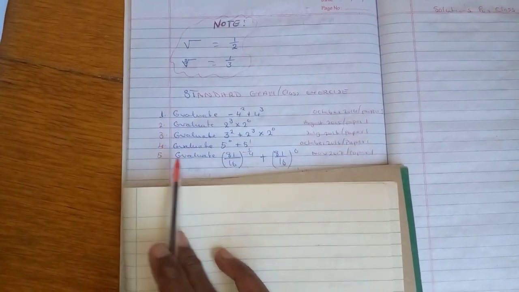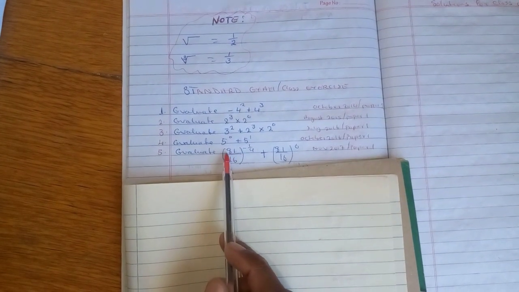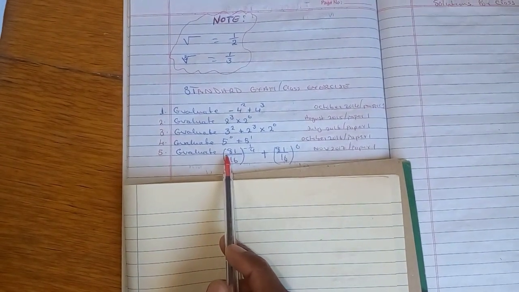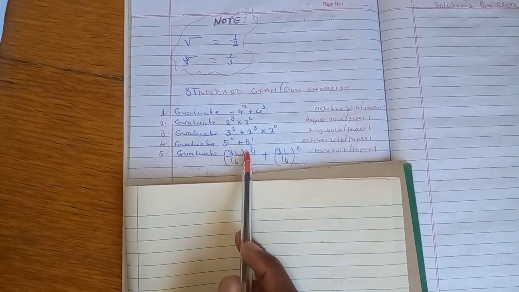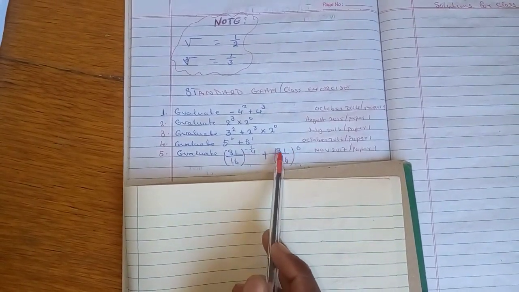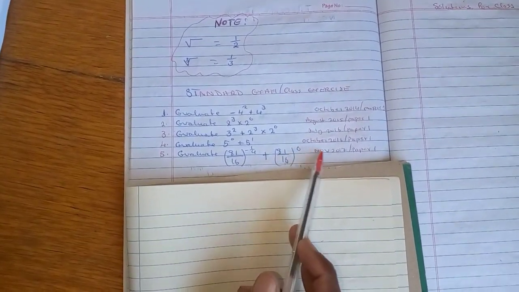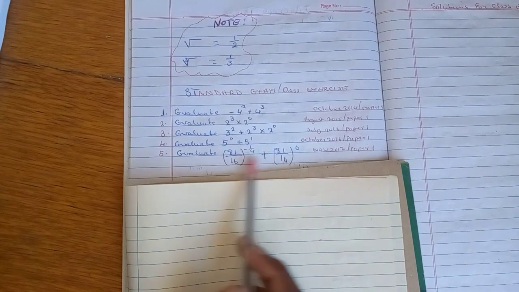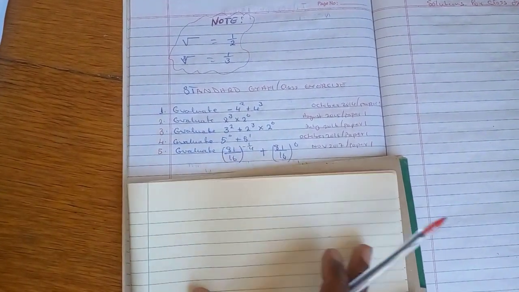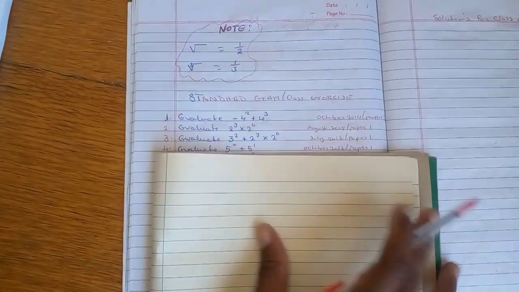And we have another interesting one: evaluate, open brackets, 81/16 raised to the power -1/4, plus, open brackets, 81/16 raised to the power 0. This is a 2017 past question from a past paper. Now, how do we answer these questions? Let's start with number 1.